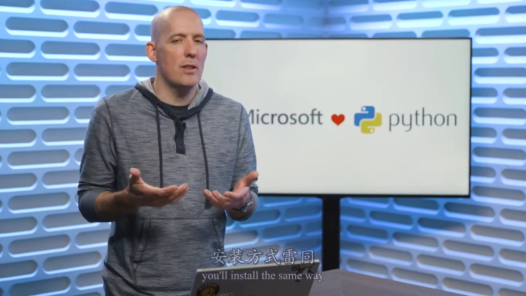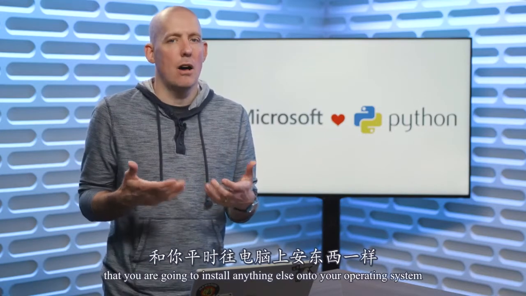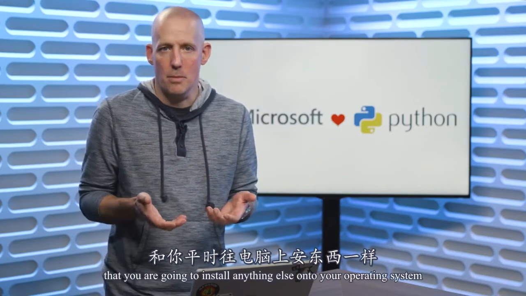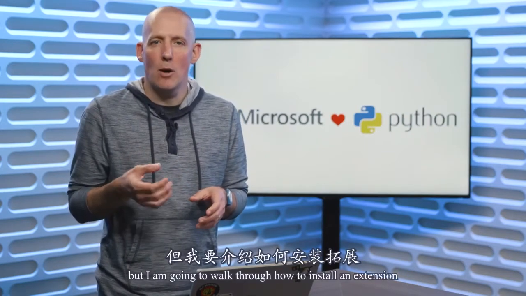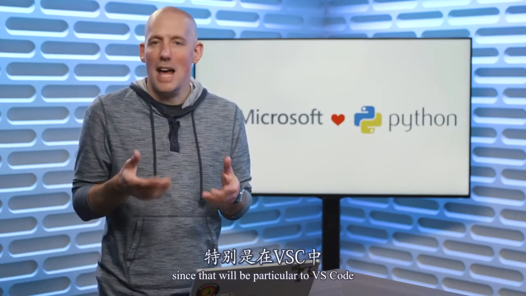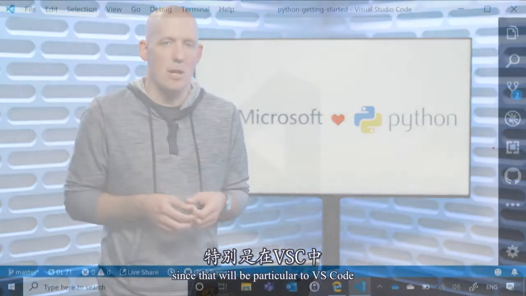Now those first 2, Python and VS Code itself, you'll install the same way that you would install anything else onto your operating system. So I'm not going to walk through those. But I am going to walk through how to install an extension, since that will be particular to VS Code.